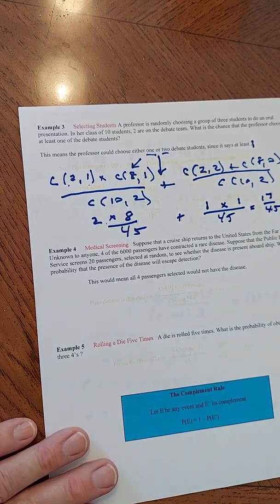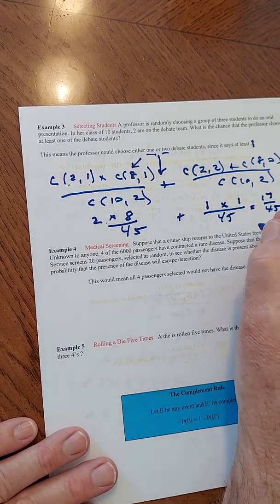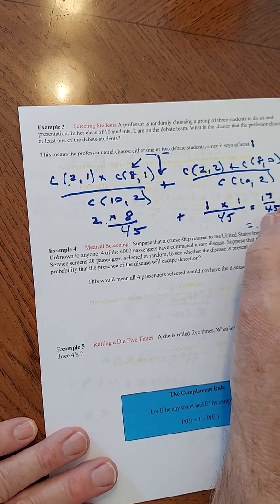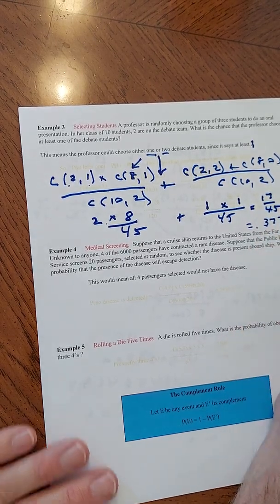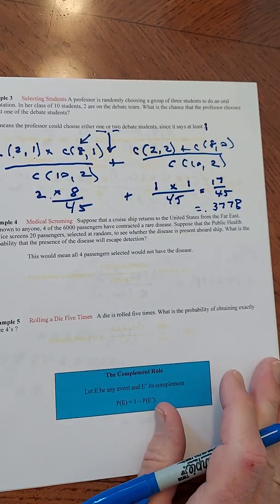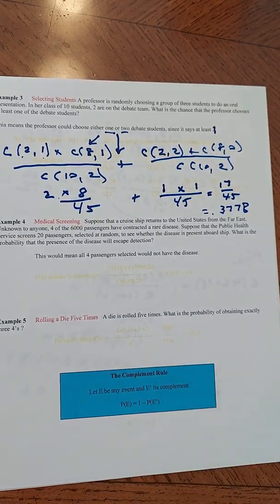Okay, now that may or may not make sense to do that way. Leave it as a fraction, or if you wanted to, you could change that to a decimal. Round it off, it would look like that. If I gave you that problem, I would accept either answer. I prefer 17 over 45. I try to keep it simple if possible.